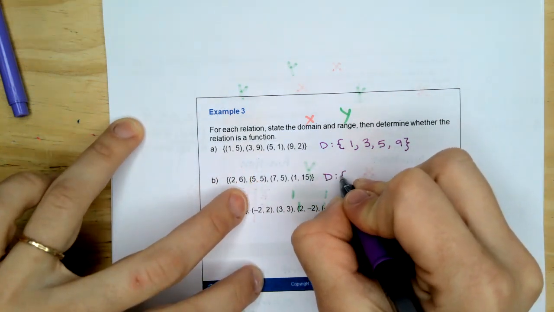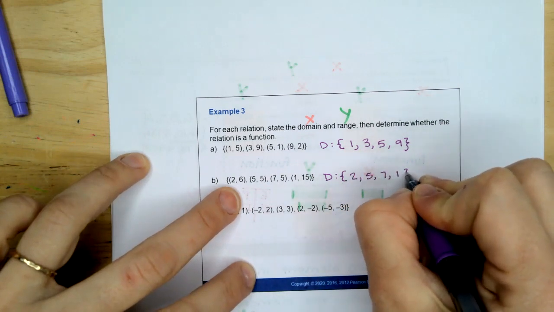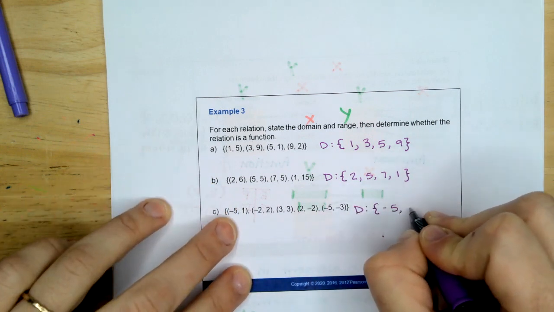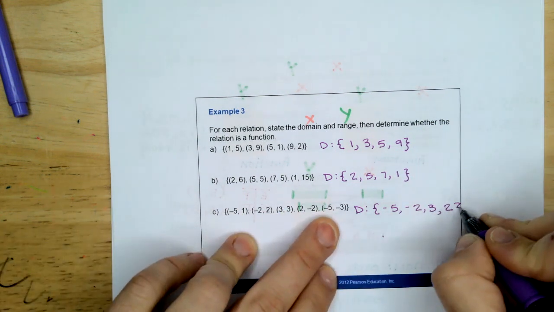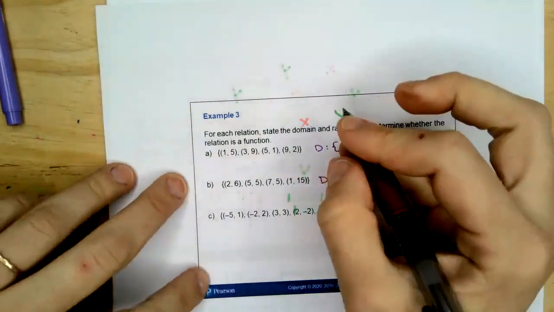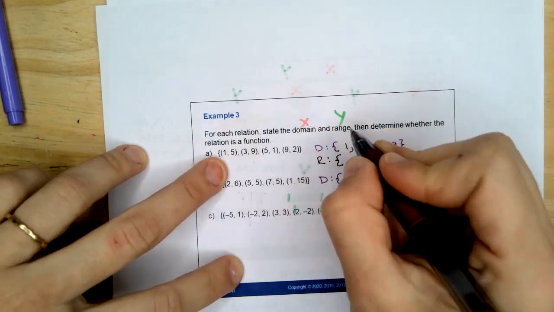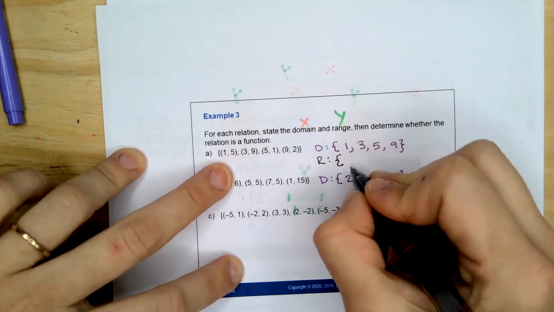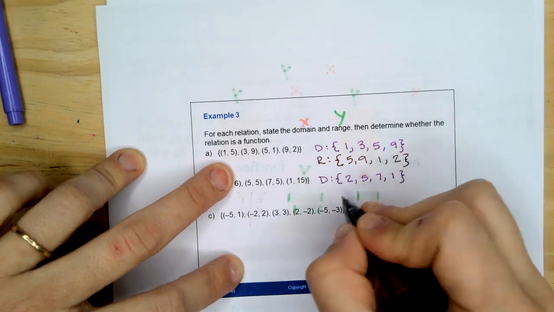Here the domain is our x values, right? So our domain is 2, 5, 7, and 1. Here our domain is -5, -2, 3, 2. I'm not going to write -5 twice. You don't need to. And then my range is going to be my y values. Domain is x, range is y. D comes before R, X comes before Y in the alphabet. 5, 9, 1, and 2.